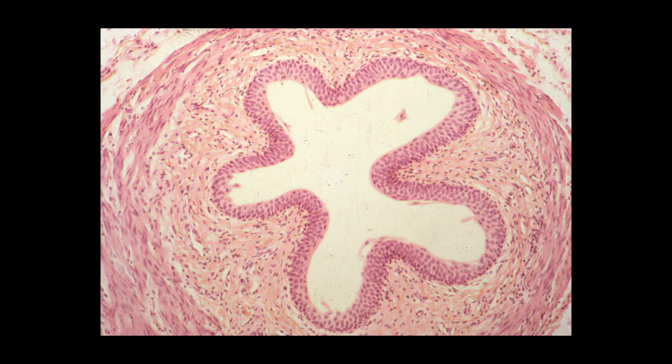This is a section of the ureter. You can identify the mucosa, which consists of transitional epithelium and the underlying lamina propria, and you can see a little bit of the muscularis, and just to the edge of the slide, possibly some of the adventitia.